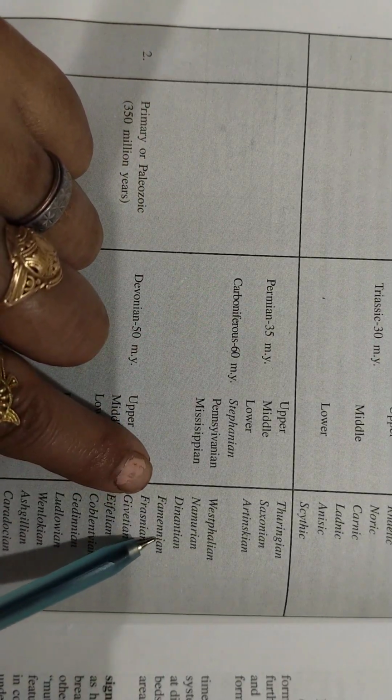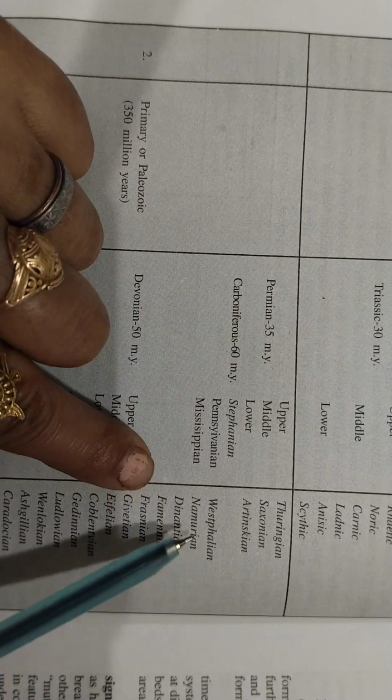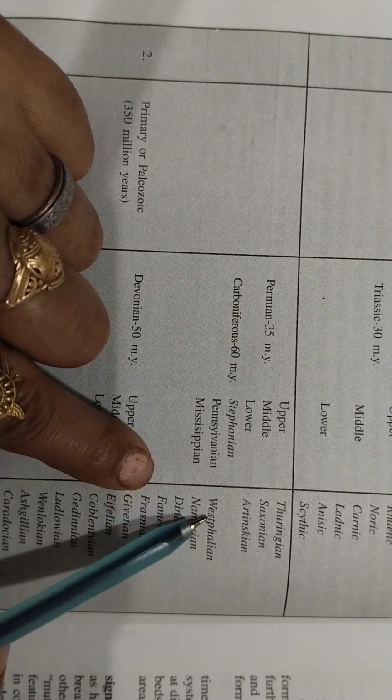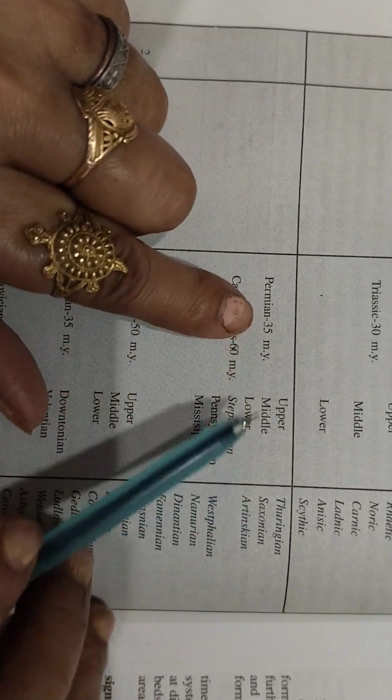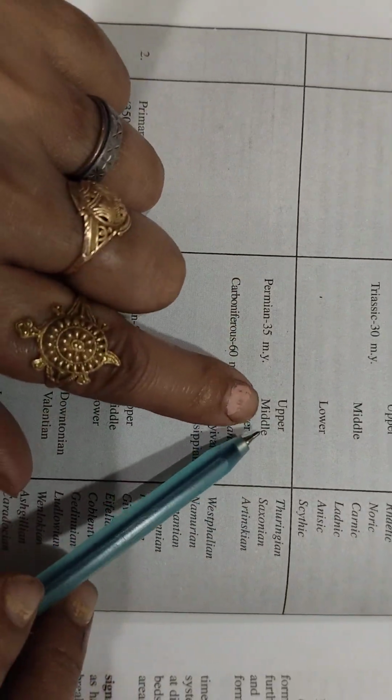Frenian, Femenian, Dinachians, Nemurians, Westphalian, Permians 35 million years, lower, middle, upper.